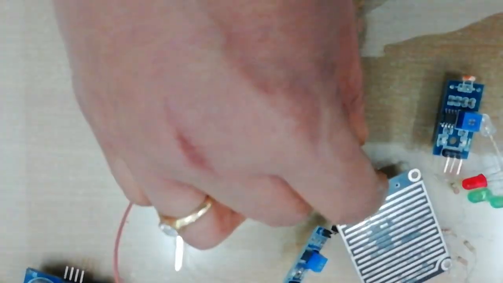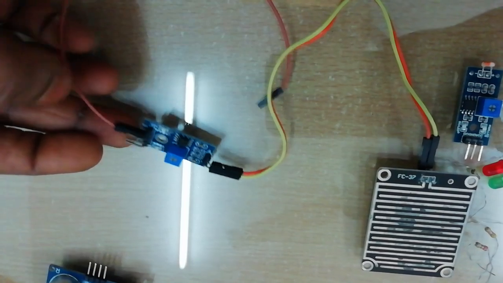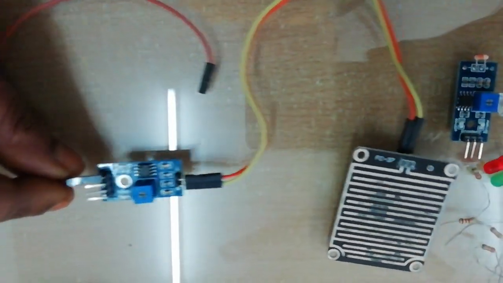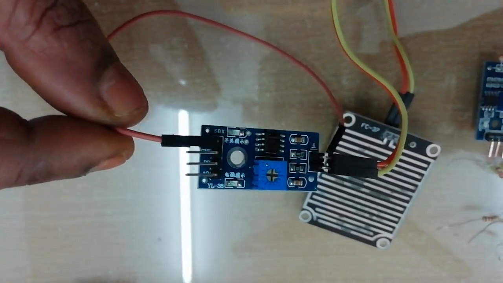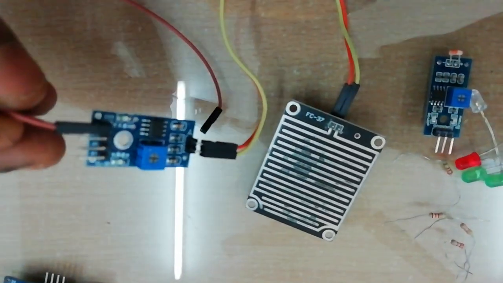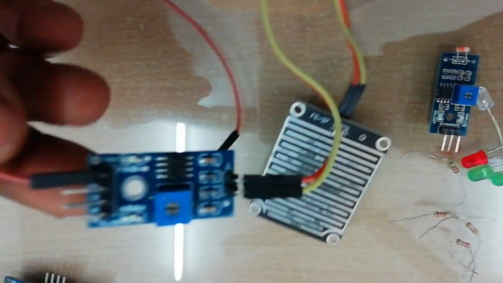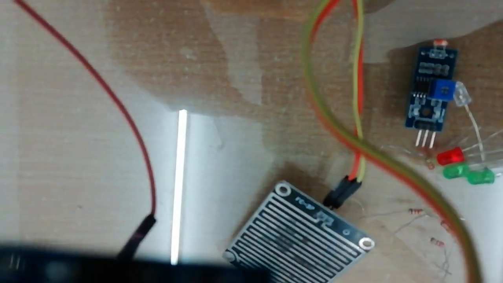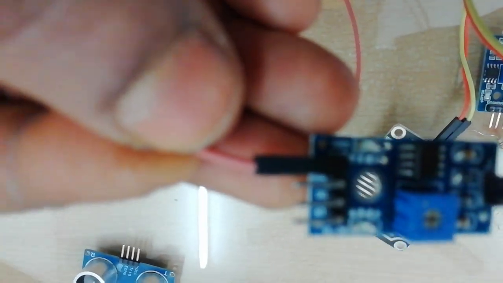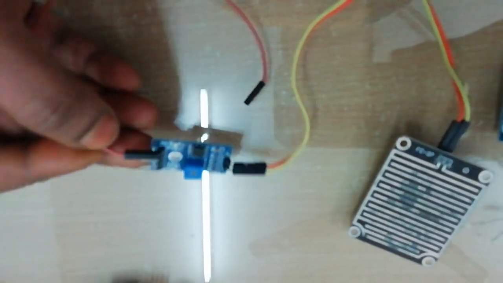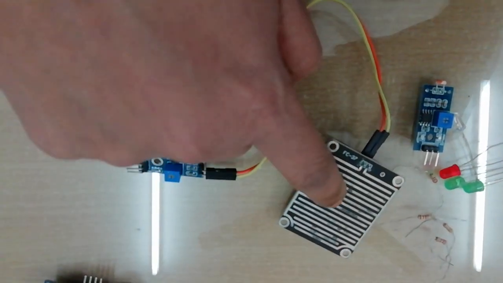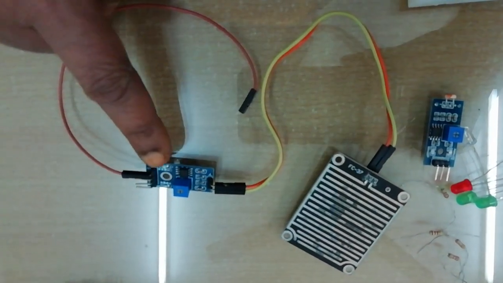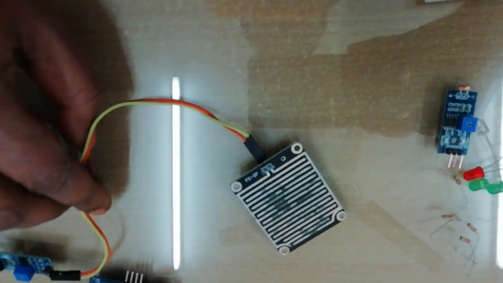Coming to the next sensor, the rain sensor. You can just see here, this rain sensor has 2 components. One is the circuit component, another one is the input component. In the circuit component there are basically 4 pins, out of which we can use only 3 pins. One is the ground pin. During the experiment I will explain how exactly these pins have to be connected and what input has to be given here. This is the basic sensor part, this is the circuit part. This is what is called the rain sensor.